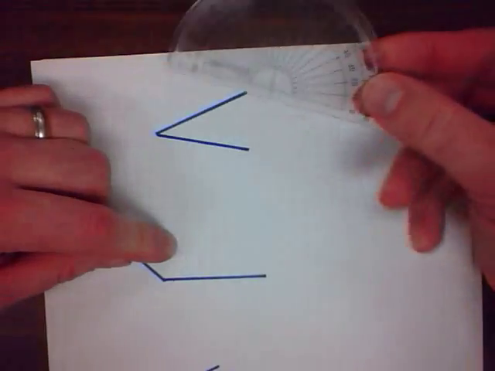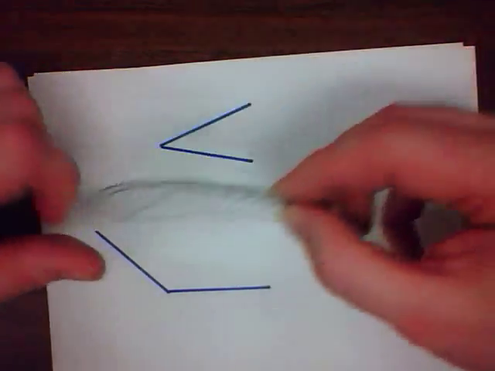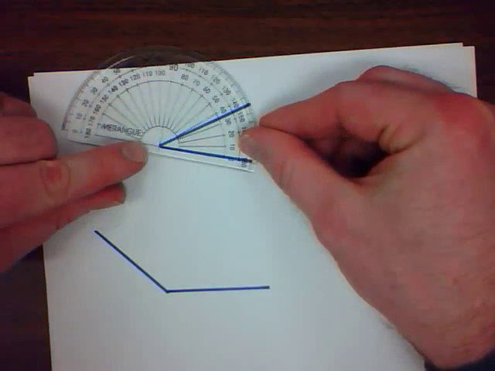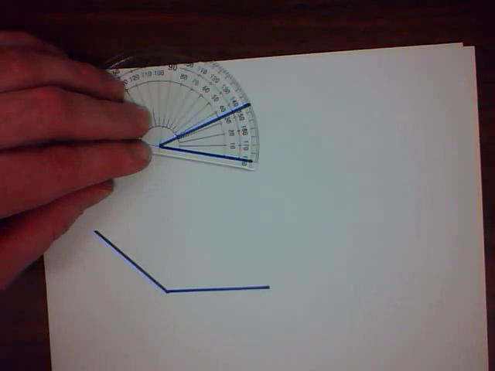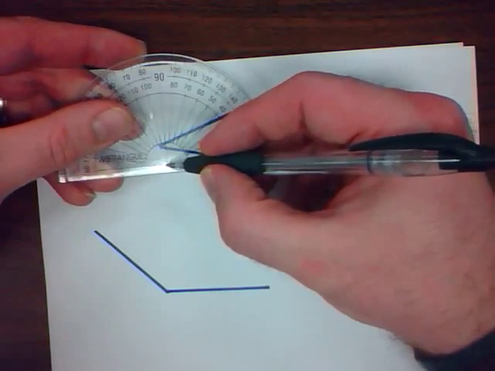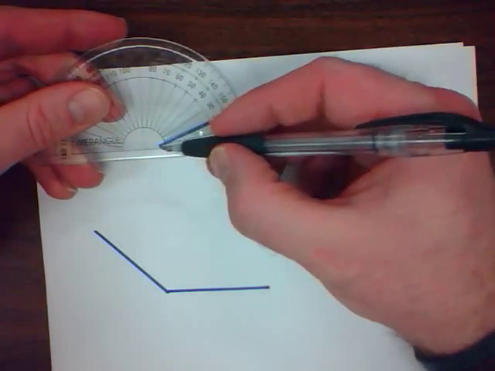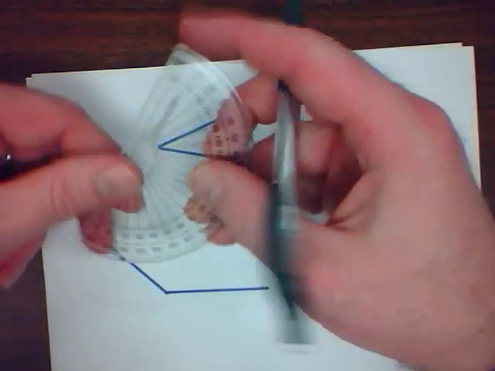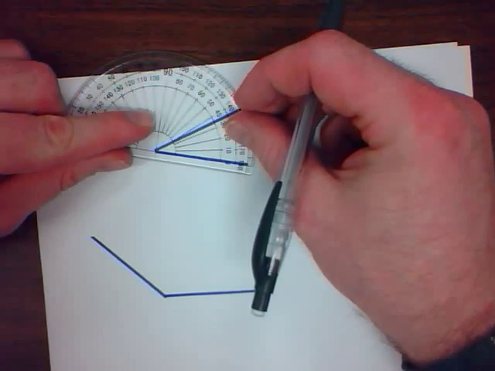So, we're going to take our protractor. This is classified as an acute angle, but I want to know exactly what the measure of its degrees is. So the first thing is I line up this point right here with my vertex, and then I get this line and I line it up on the bottom edge. As I mentioned before, I could actually do it this way if I felt like it. It doesn't matter. Either way, I'll get the right answer.